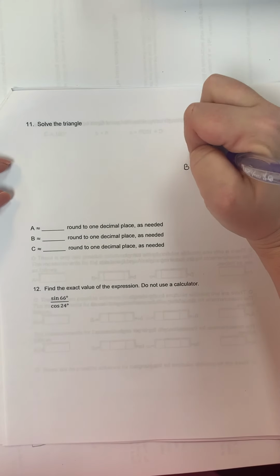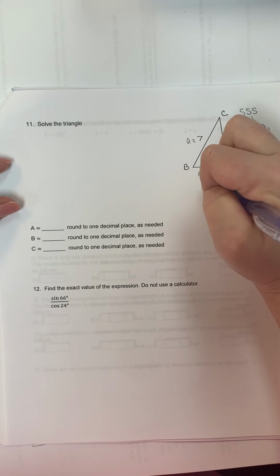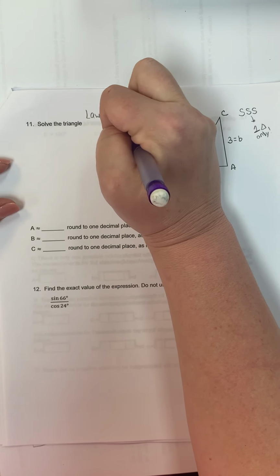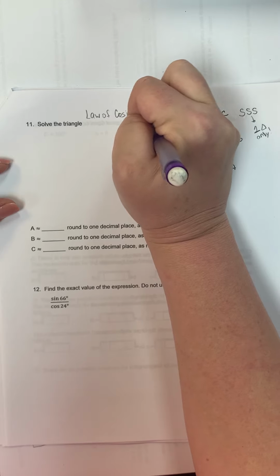Okay, now a side, side, side triangle does present us with one extra issue that you have to be aware of. All right, well, first of all, can I use law of sines? No, because I don't have a single letter with all the information. I don't have any angles, so I have to use law of cosines. And I'm gonna do that first. And I say first because I'm going to switch to law of sines as soon as I can, just because it's a lot easier.